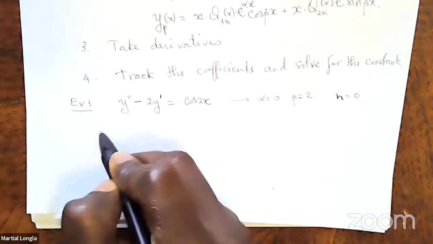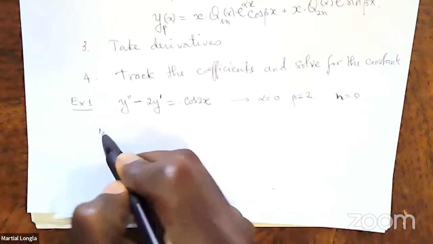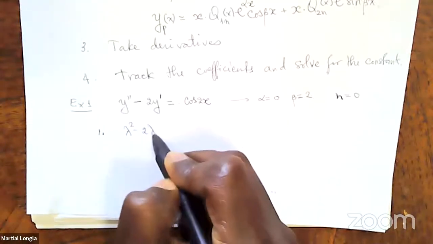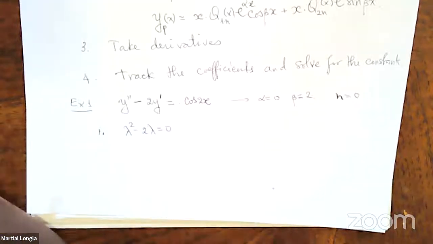And now you start solving. Step 1, the Euler equation is lambda squared minus 2 lambda equals 0. That's the problem that you solve.